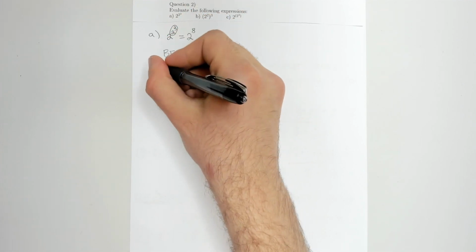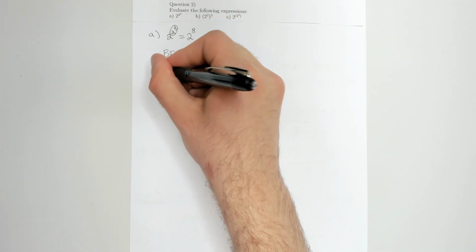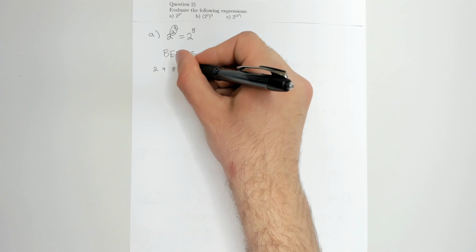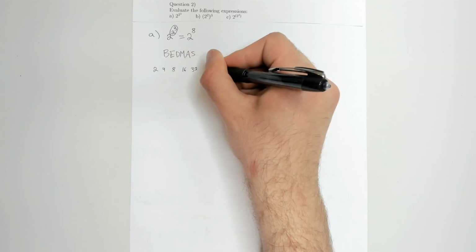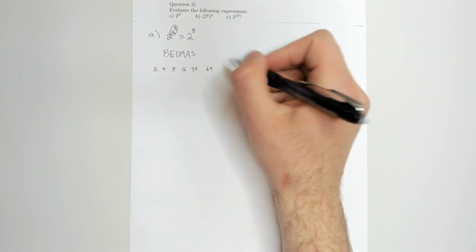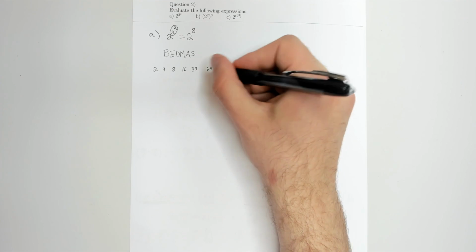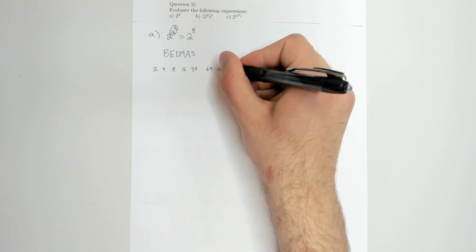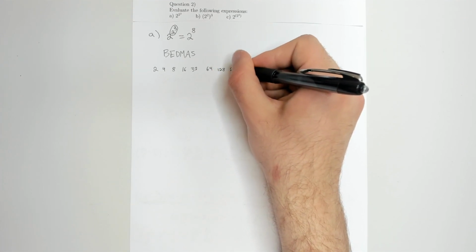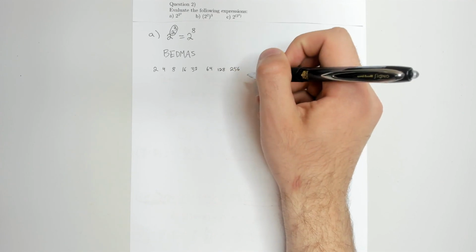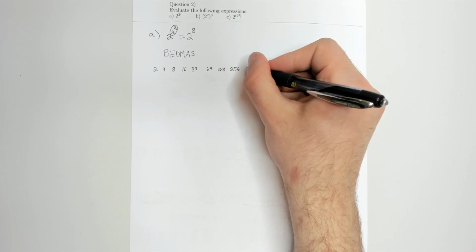So we could just do that by doubling the 2 each time. So we have 2, 4, 8, 16, 32, 64. I'm just multiplying it by 2 every step, right, so that we can get to 2 to the power of 8. 64 times 2 is 128. 128 times 2 is 256. 256 times 2, that is 512.